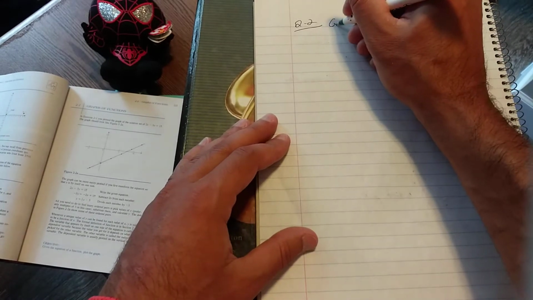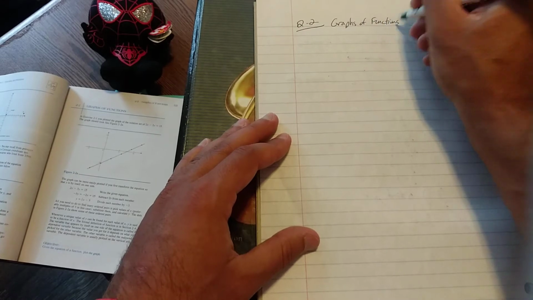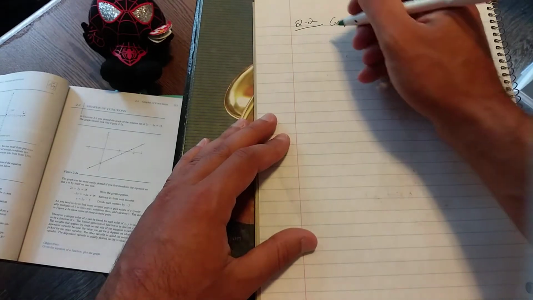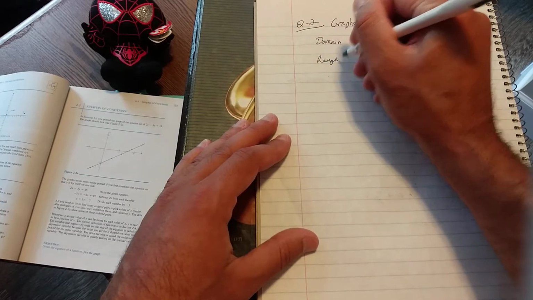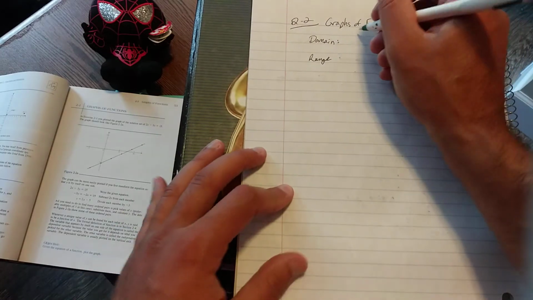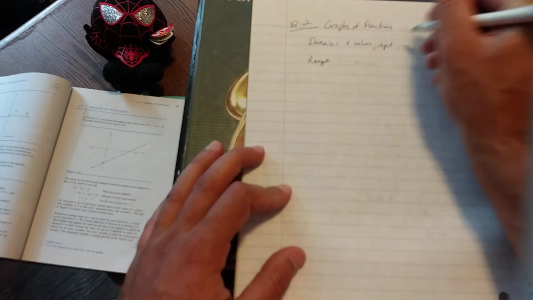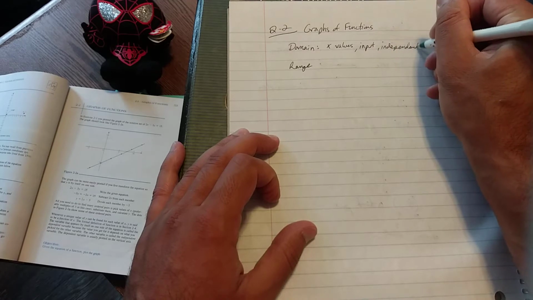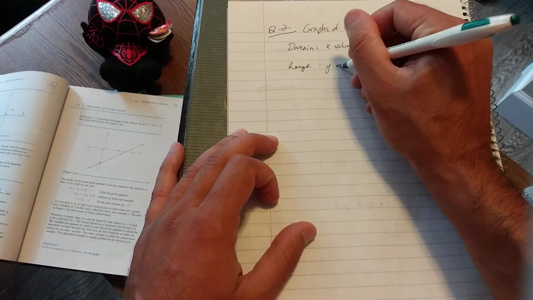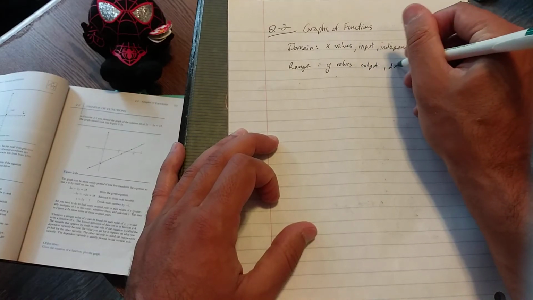Section 2.2, we've got graphs of functions. Talk about domain and range. Domain is our x values, of course, or your input, or your independent variable. Y values are the output, the dependent variable.